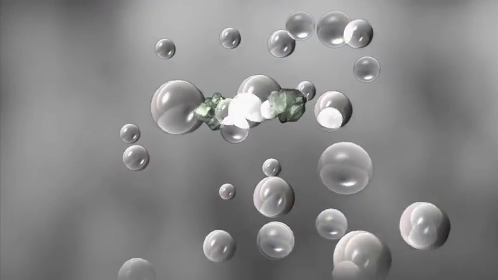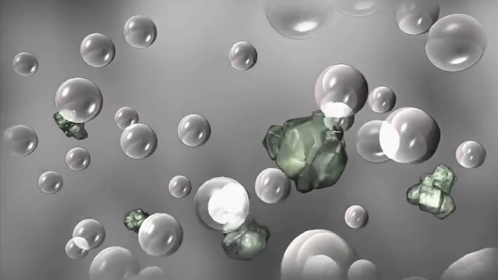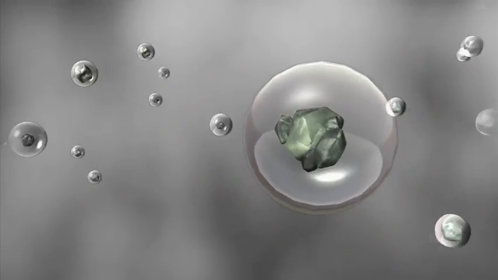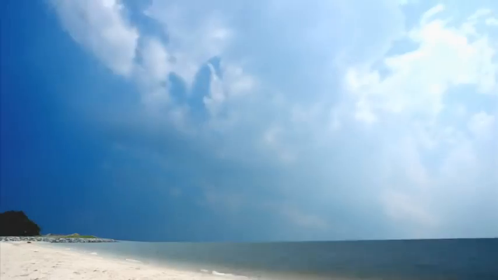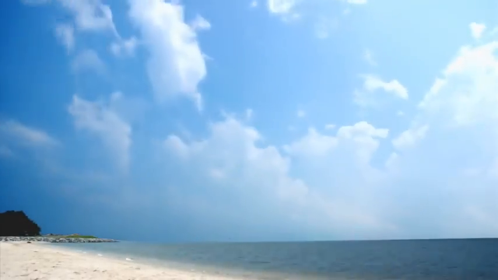Condensation is the process by which water vapor molecules cool, stick together, and become liquid again in cloud formation. This often happens high in the atmosphere, where the temperature is much lower than it is near the surface.